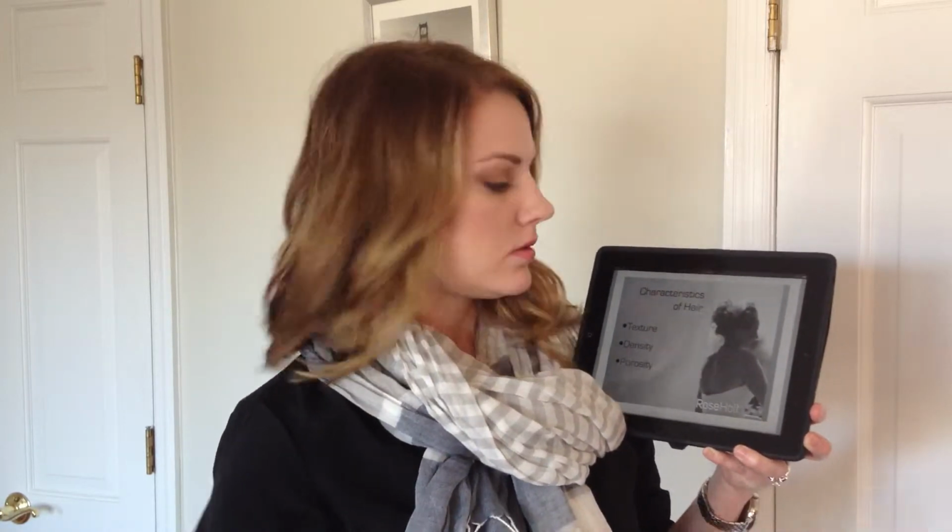Hair with a high porosity is due to three different types of damage, and they are chemical, mechanical, and environmental. You need to really take this into account when creating your formula so you know how to combat those problems.